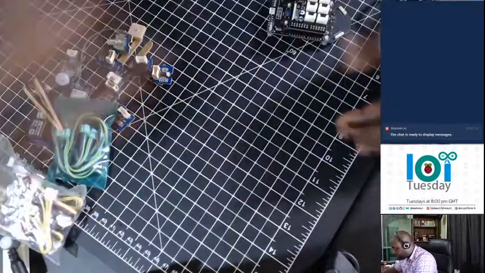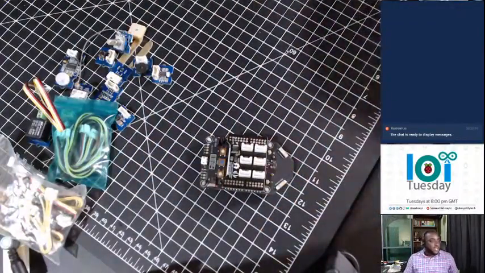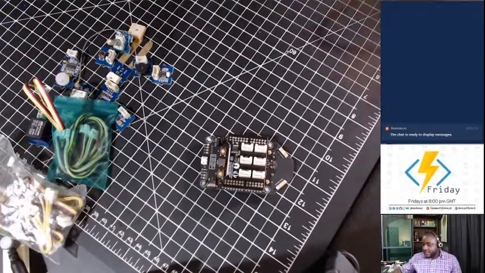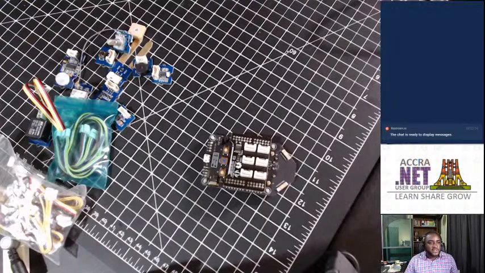Okay, so there we go. We have that set up. Now, a few things. So we have a kit. Now you need to download and install the Azure Sphere SDK. Where is that? Let me show you something.